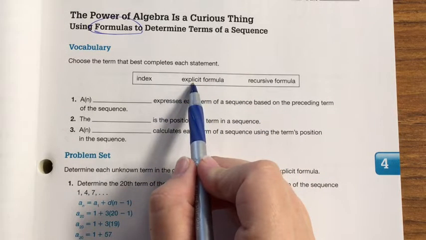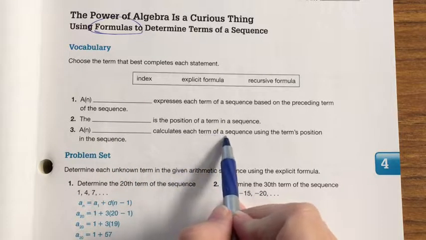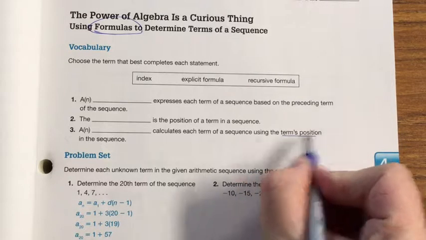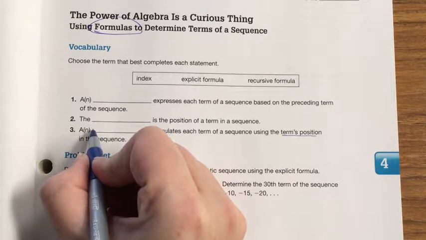An explicit formula is a formula that calculates each term using the term's position in the sequence. So the term's position in the sequence. This is an explicit formula.